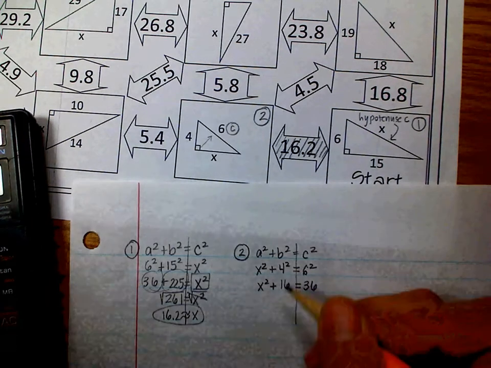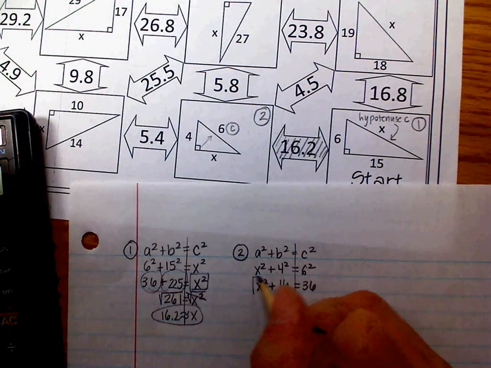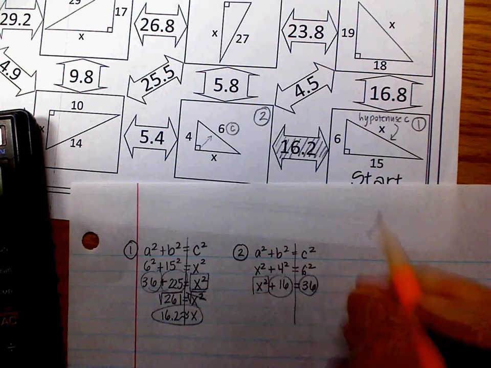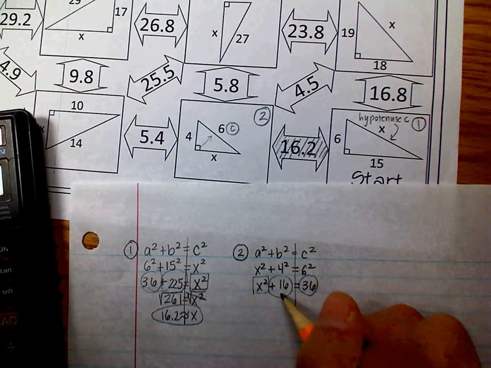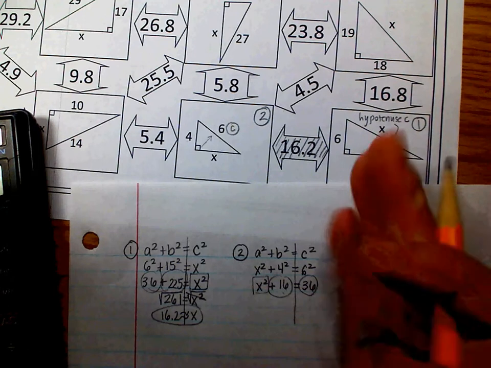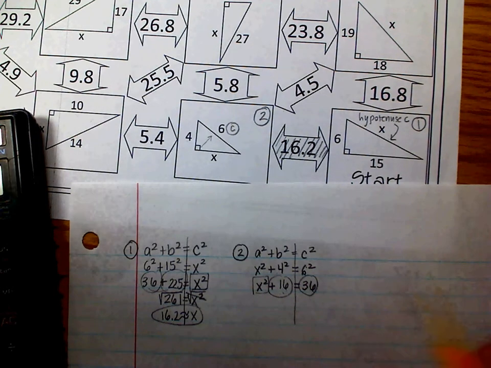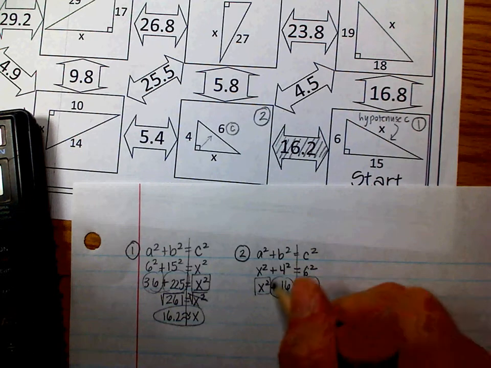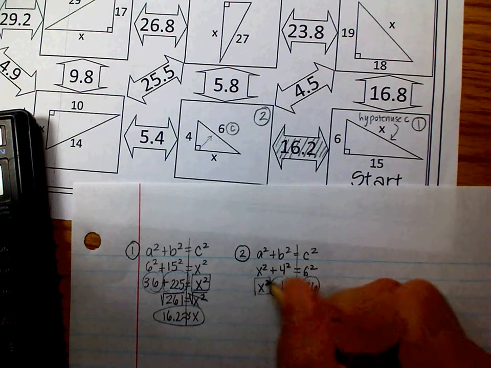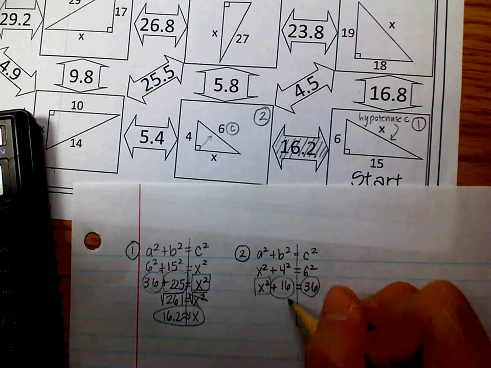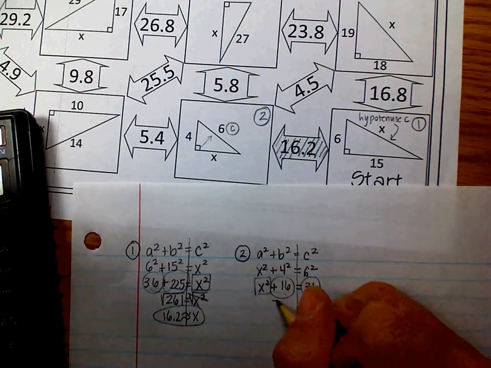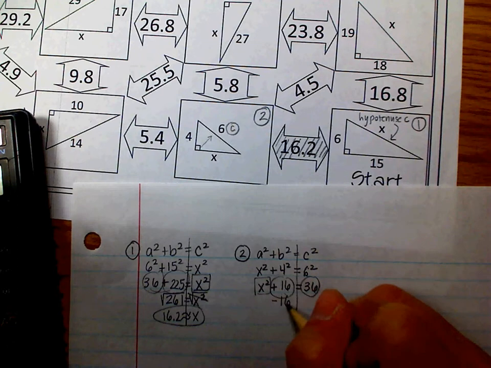So then I have a box, and I have a circle and a circle. When you have like terms on opposite sides of the equal sign, you have to do inverse operations to get them together. You want to get the box, the variable, to be isolated, so you want this constant to go away from the variable. So you're going to subtract 16, the inverse operation, to get rid of it.